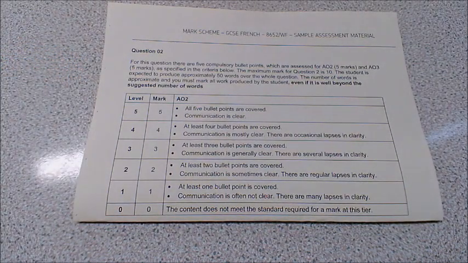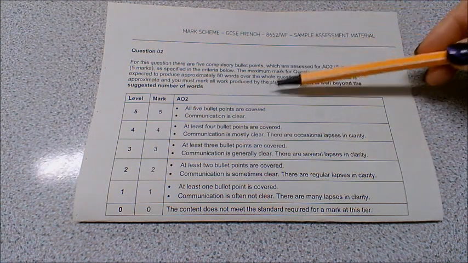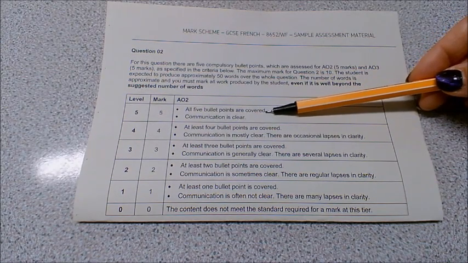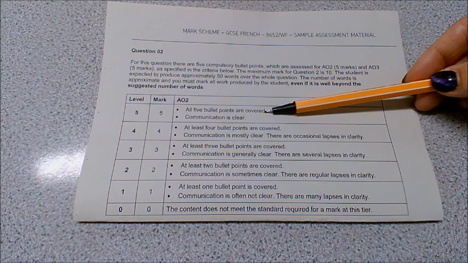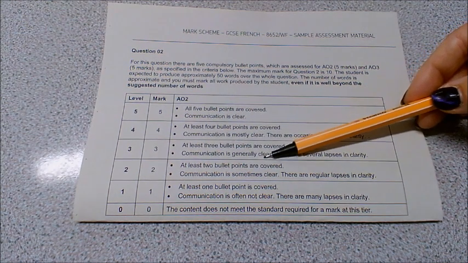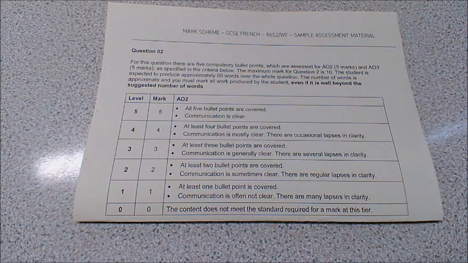So if we take the mark scheme first, what we are looking for, we're going to be marked on 2 areas, both out of 5. And as you can see for AO2, the most important thing is that we cover the bullet points. So here it tells you all 5 bullet points are covered. If you don't cover all 5 bullet points, you're not getting 5 out of 5 for AO2. And the number of bullet points covered goes down with the marks. Communication has to be clear, so there are no lapses in communication, no delays in understanding. That's your AO2, so for your first 5 points.